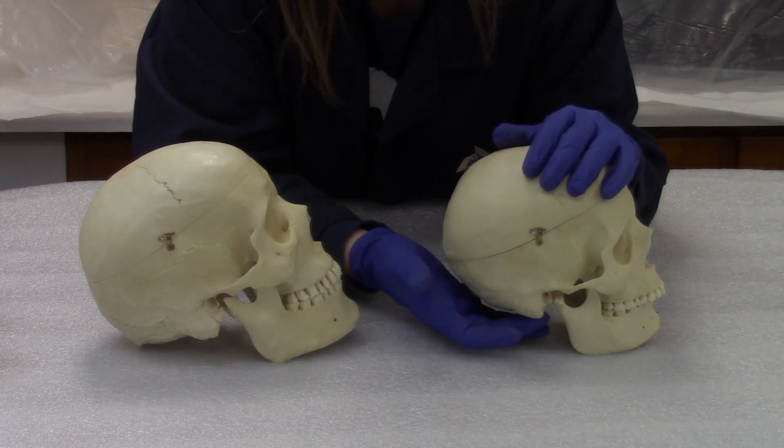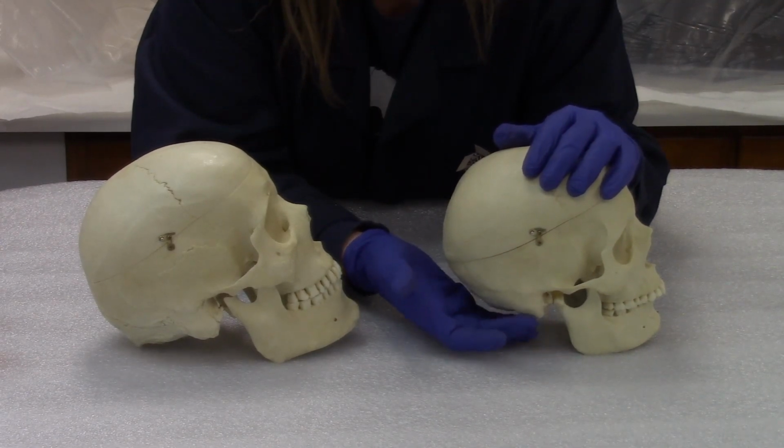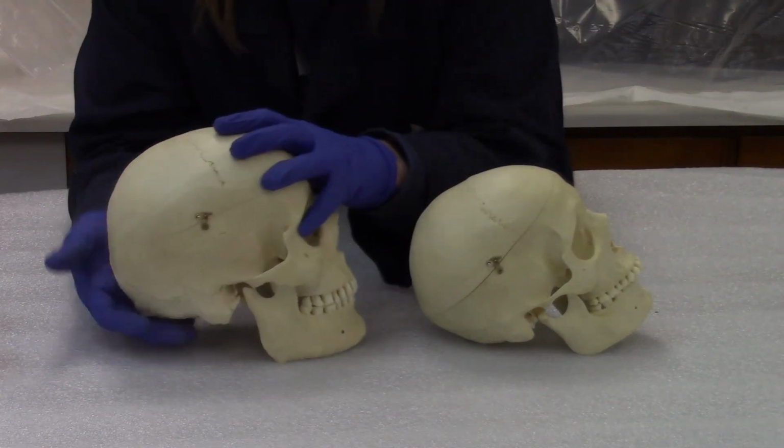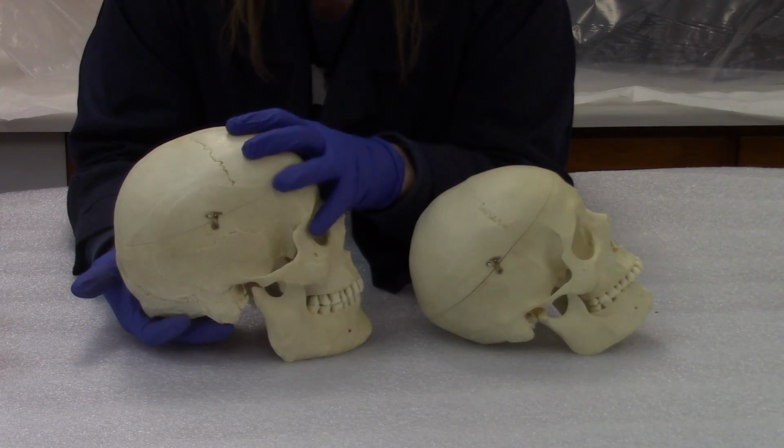Females also have a small, what we call a mastoid process. So everybody feel underneath your ear. Can you feel it? That's your mastoid process. So in a biological female, that's a little bit smaller than it is in a biological male.